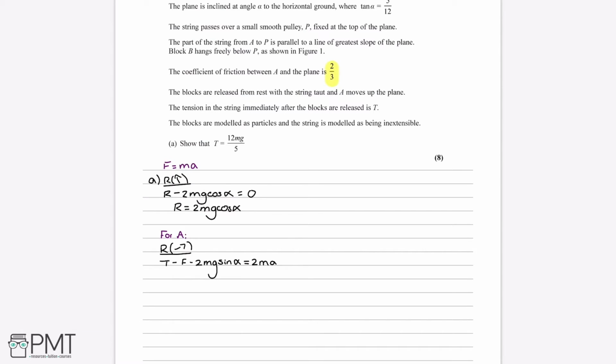And there's actually an equation that links the frictional force with the coefficient of friction, which is that the frictional force is equal to mu, which represents the coefficient of friction, times the normal reaction force. And therefore we can say that in our case, this frictional force is equal to 2/3 of R. And we know what R is, as we worked it out here.